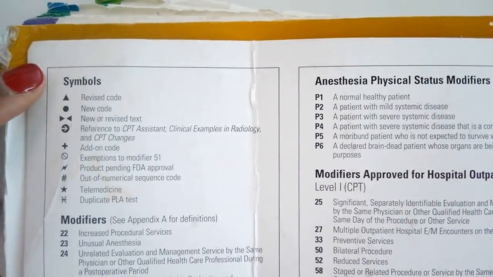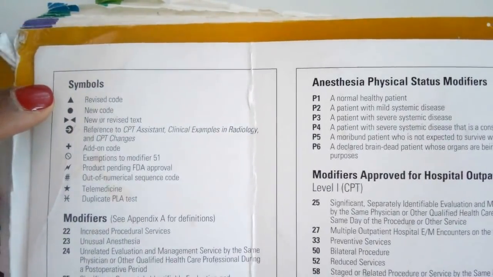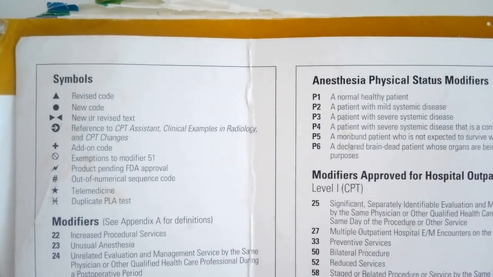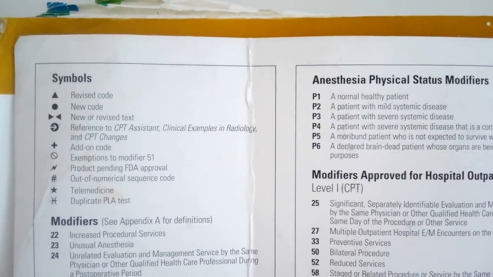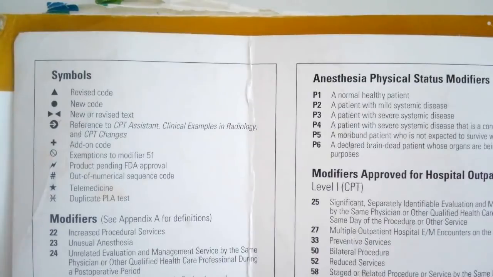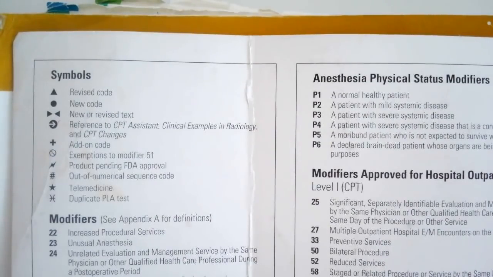For our first symbol, we have a single triangle, which is the revised code. What this triangle says to you as the user is that for this edition of the CPT code set, the code that you are looking at was revised.